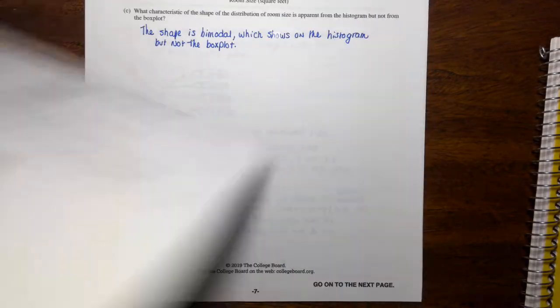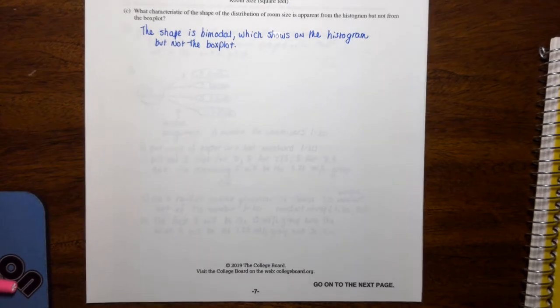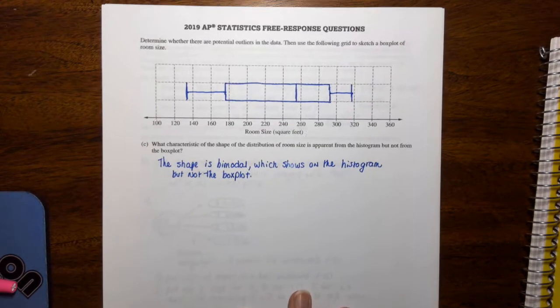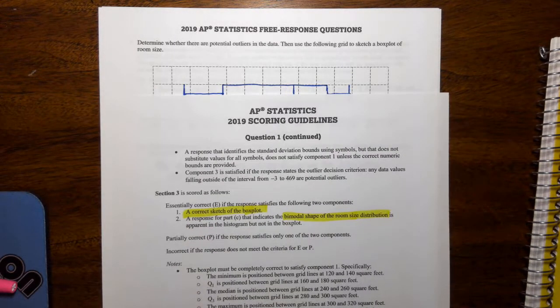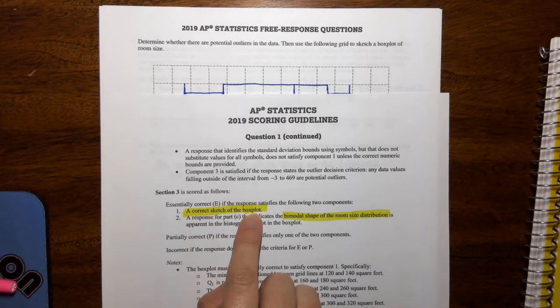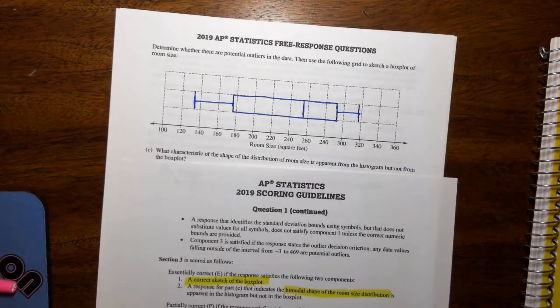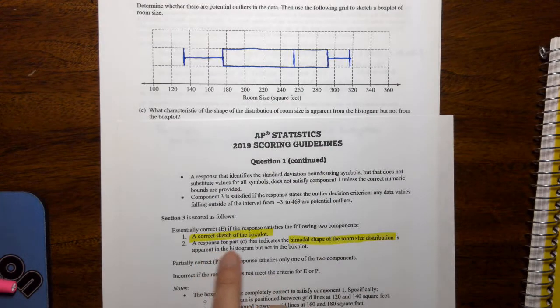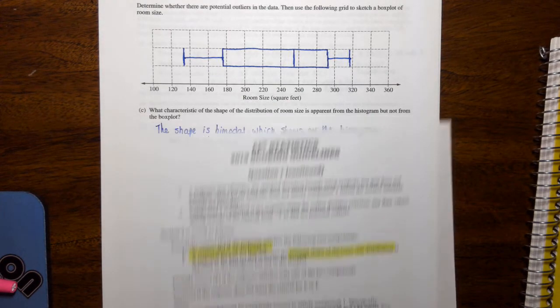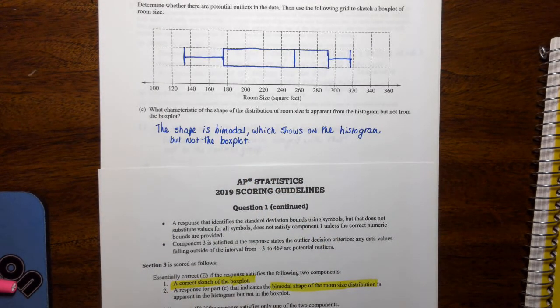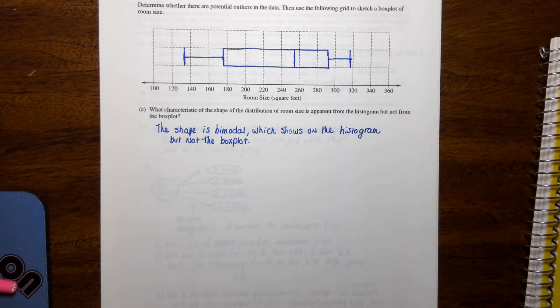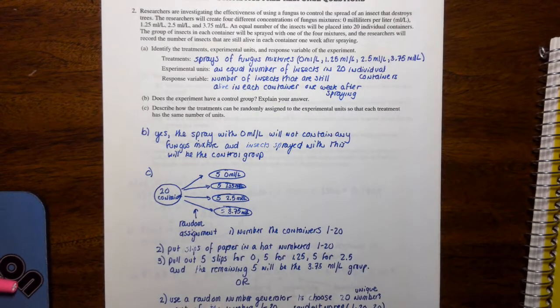Okay. And here is my box plot. You get an E for this section if you have a correct sketch of the box plot. Mine's correct. And a response for part C that indicates the bimodal shape is apparent in the histogram but not in the box plot, so bimodal. Okay. And that's it for question 1.